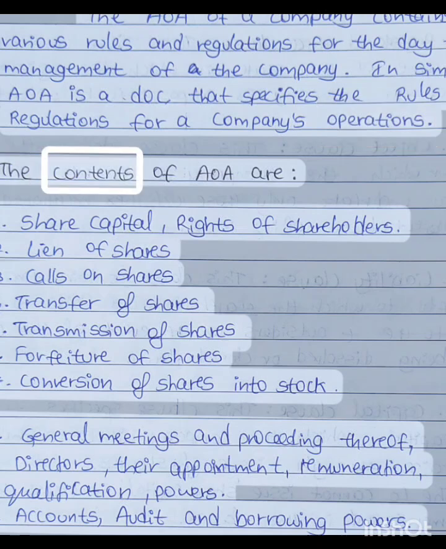The contents of AOA are: 1. Share capital, rights of shareholders. 2. Lien of shares. 3. Calls on shares. 4. Transfer of shares. 5. Transmission of shares. 6. Forfeiture of shares. 7. Conversion of shares into stock.